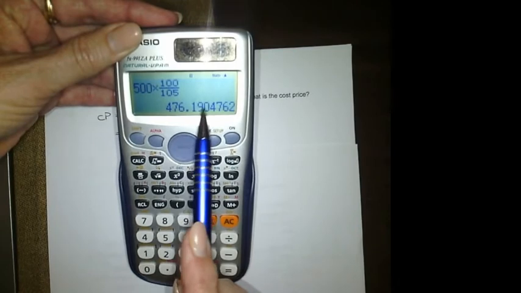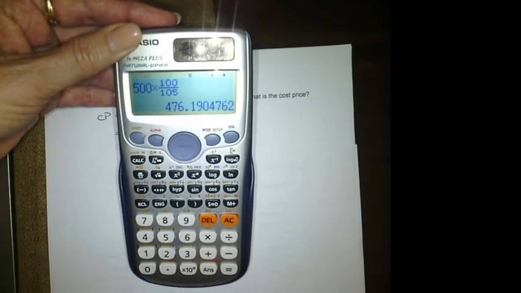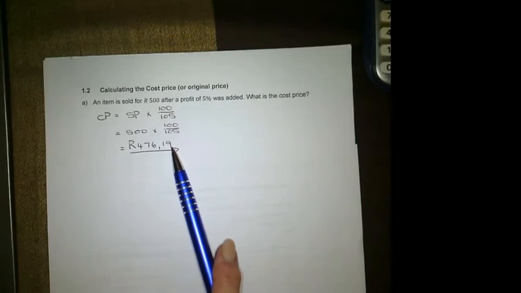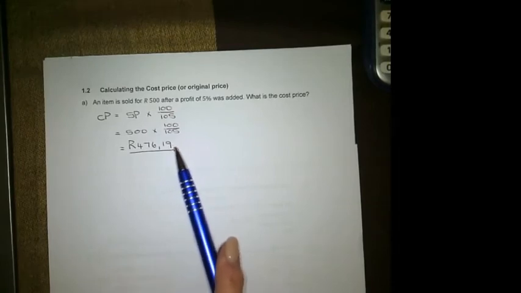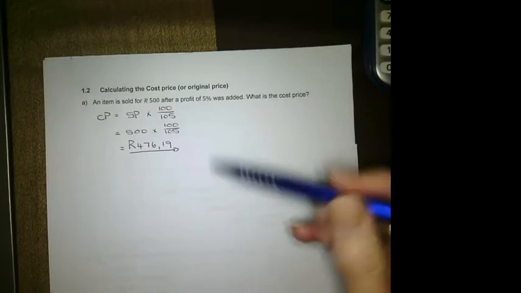So 2 decimal places, I look at the third one, that third decimal can't change the 9, so my answer is 19 cents. Please don't worry and change to 10 cents or 20 cents like the businesses do. We are doing the maths now. We are not working with 5 cents and 10 cents, rounding off to whole numbers and stuff like that. We are going to do the maths, and this is what the maths gives me.